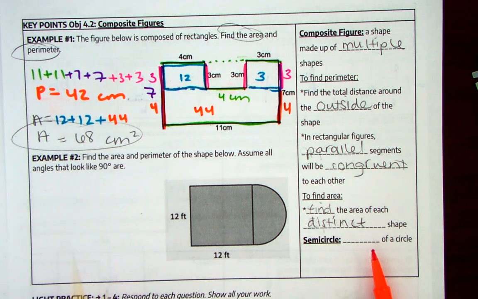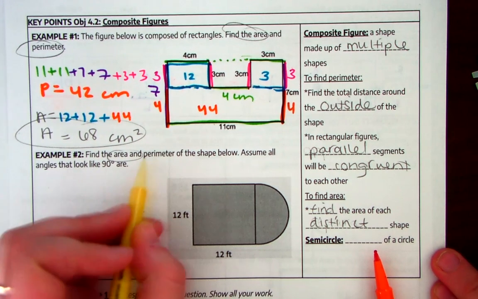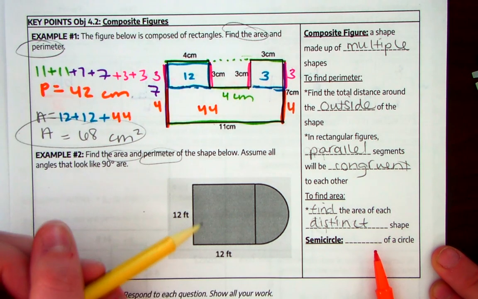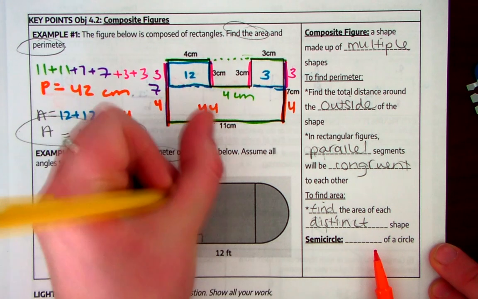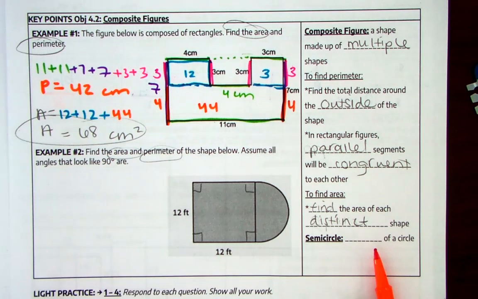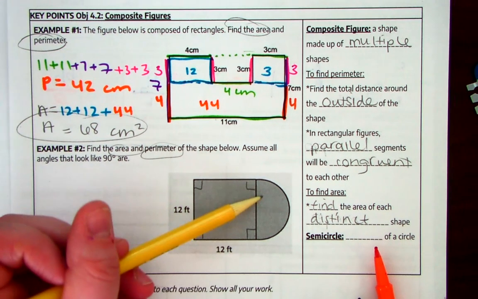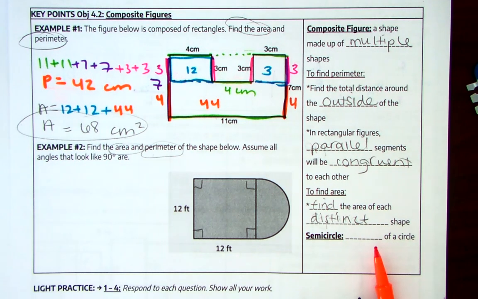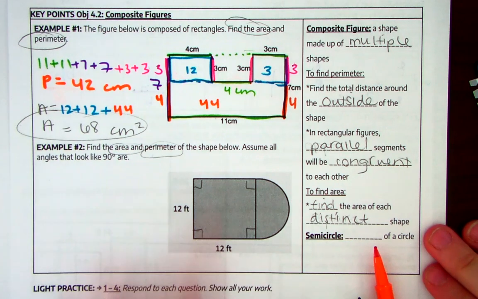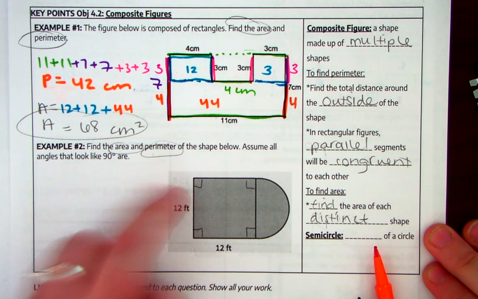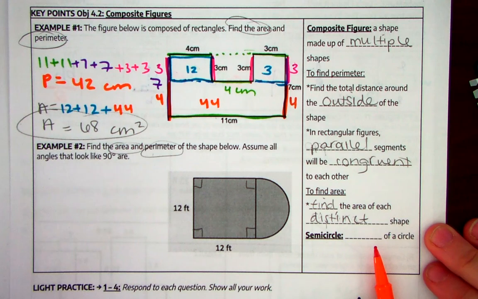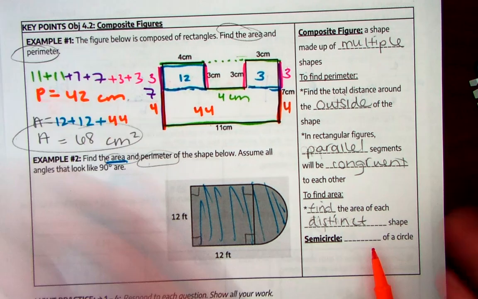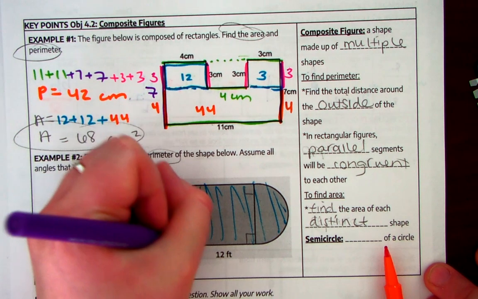Okay. Now, example 2 says, find the area and perimeter of the shape below. Assume all angles that look to be 90 are. So again, this is a composite figure. What am I noticing here? I want area and perimeter. So I need to find the space inside the shape, and I need to find the distance around the shape. Area will be this whole space, right? And perimeter will be this whole distance around.